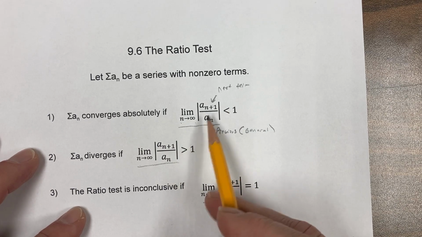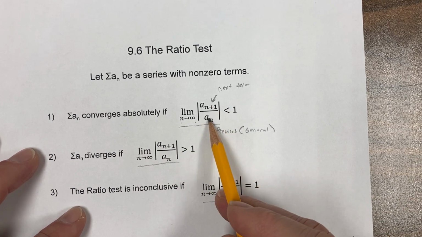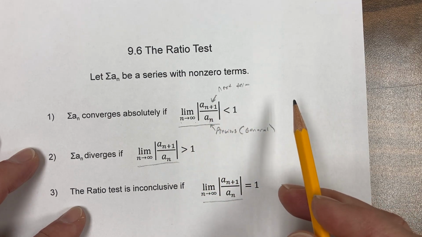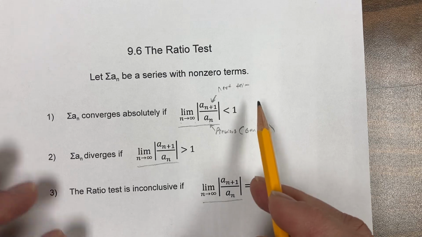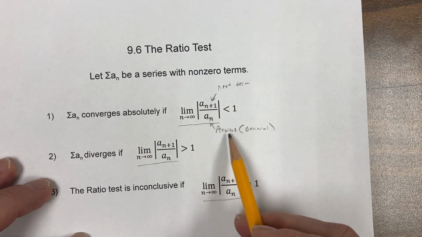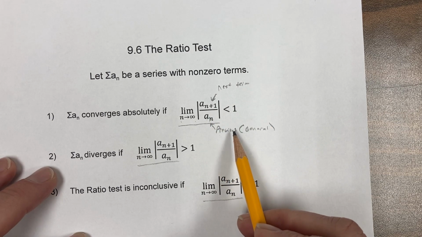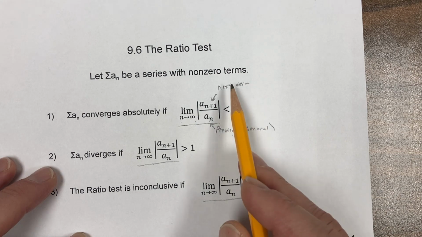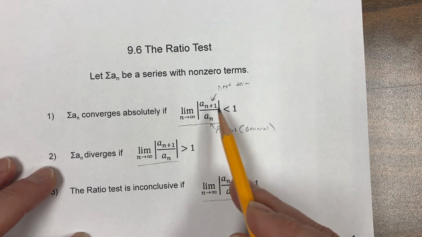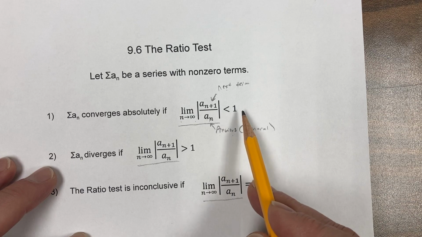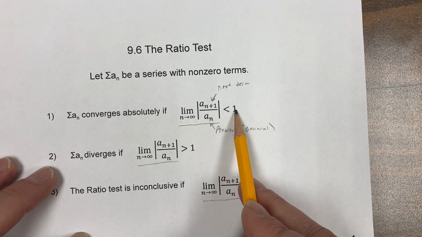And the question we're really asking ourselves is, is there a significant difference between those terms as n gets bigger and bigger and bigger? Is there a significant gap between them? If the previous term is significantly bigger than the next term, which means our terms would be getting smaller and smaller significantly, then this ratio will be less than 1.